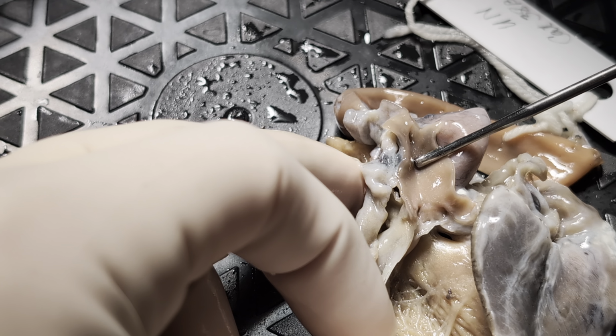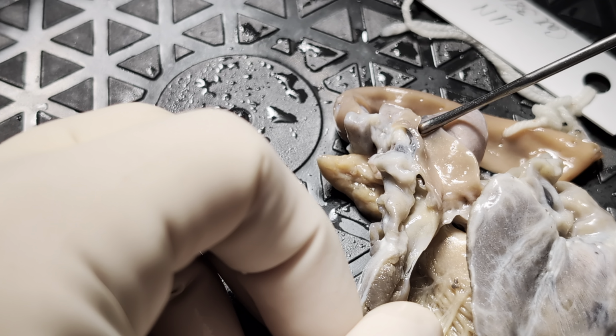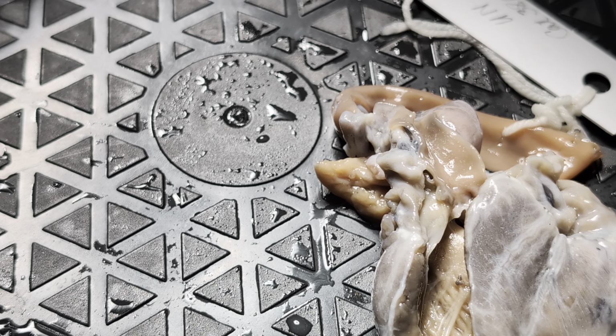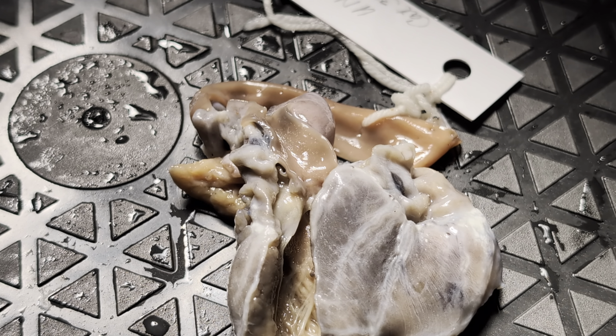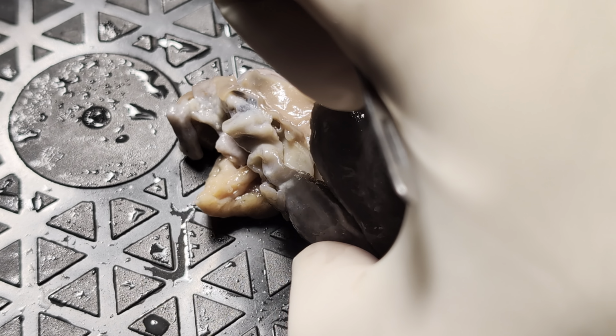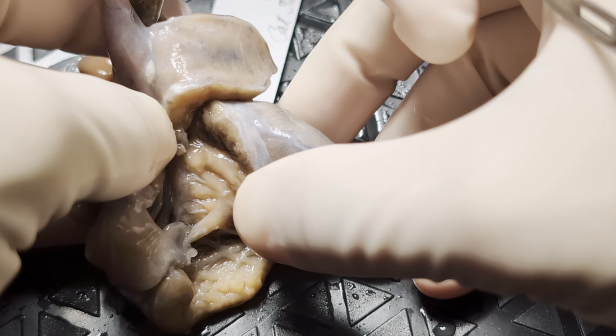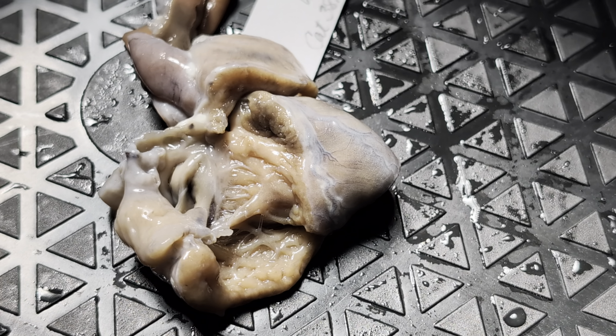And we see an ascending aorta that is not actually connected directly to the transverse arch or the descending aorta, consistent with an interrupted aortic arch. So a heart with interruption of the aortic arch, as well as an outlet VSD.